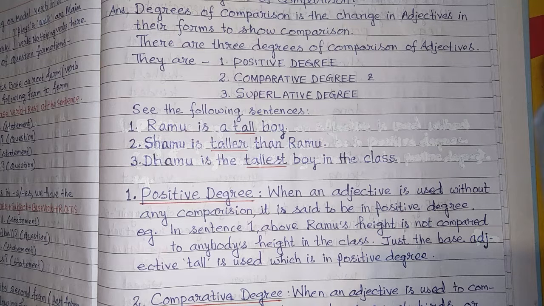in these 3 sentences, I have underlined the adjectives, and it is very clear. You can clearly make it out that how the adjective tall has changed from sentence 1 to sentence 3, 2 and 3.